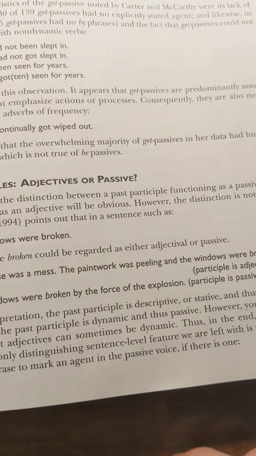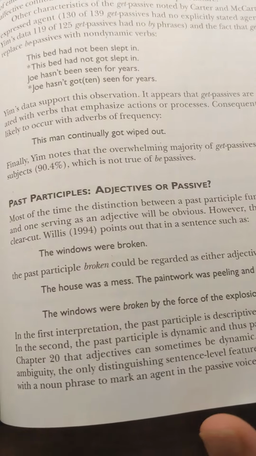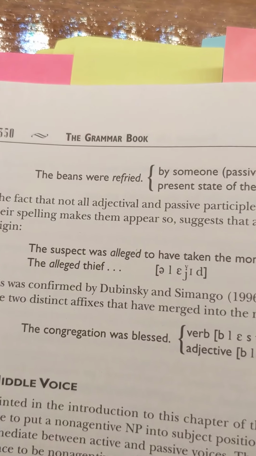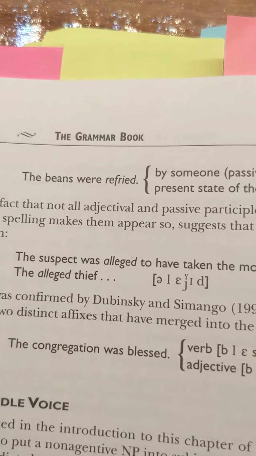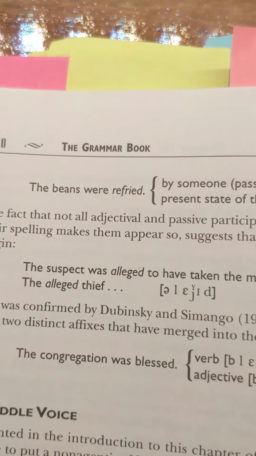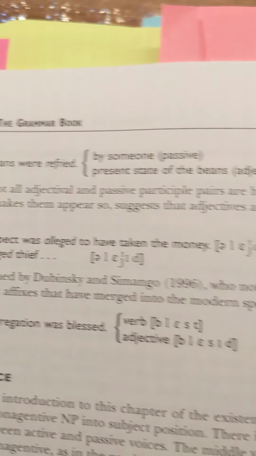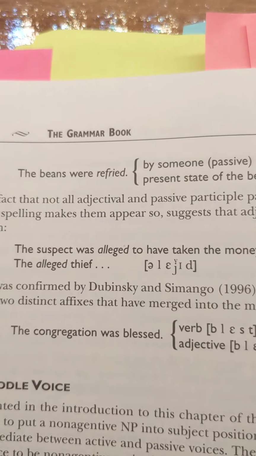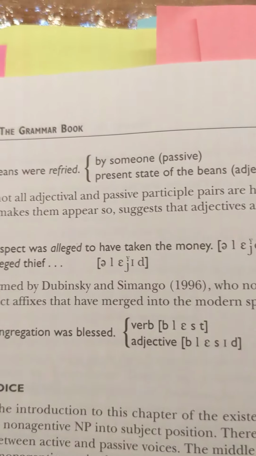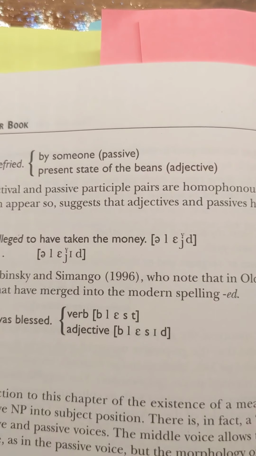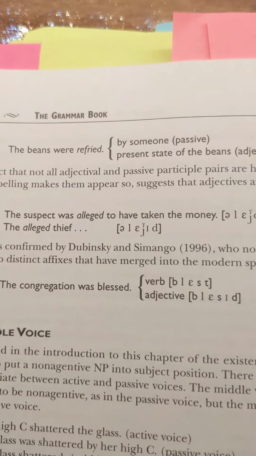I think I remember her saying you want to mainly look for the agent there. Again, the beans were refried. In this state, it's just a state of the beans. They are refried. If it said they were refried by a person, then it's passive. But as is, it's the present state of the beans, and it's an adjective.